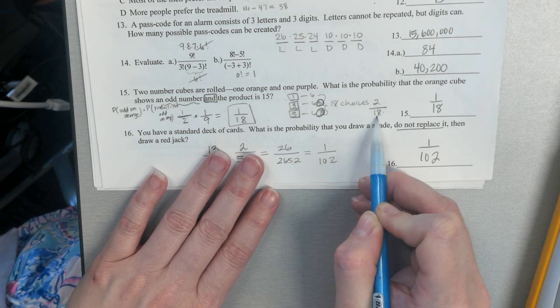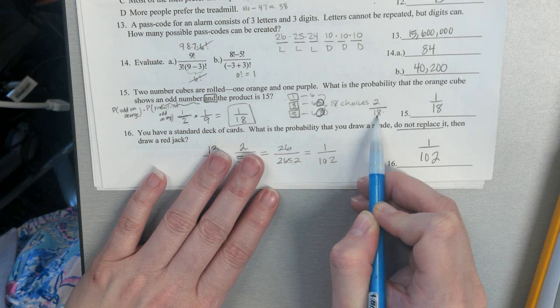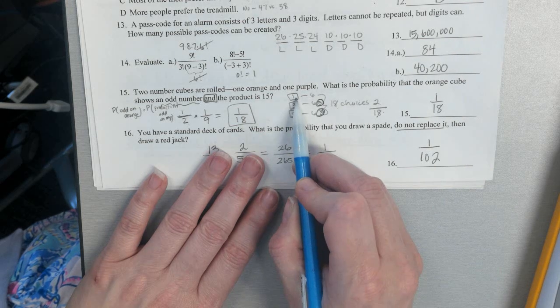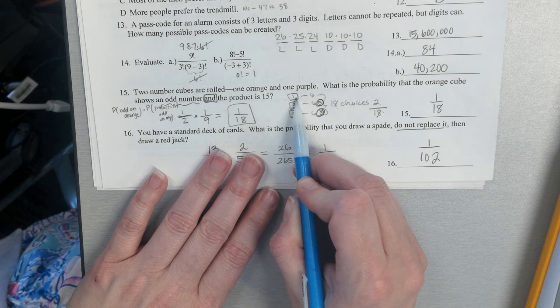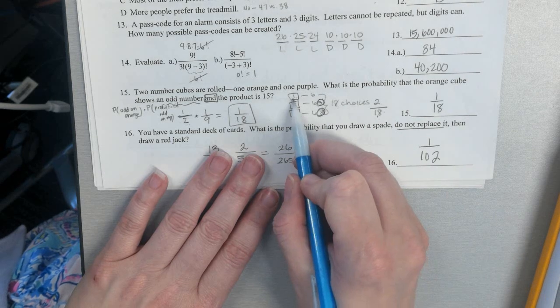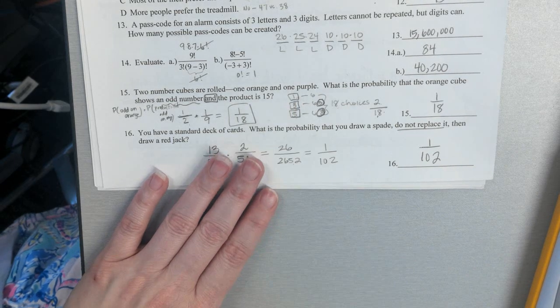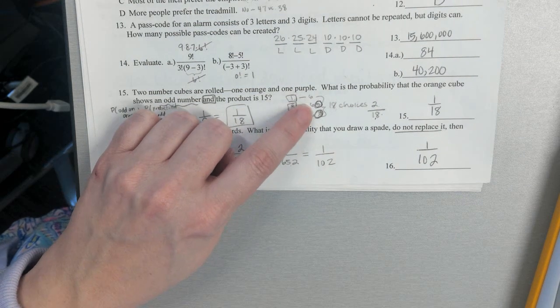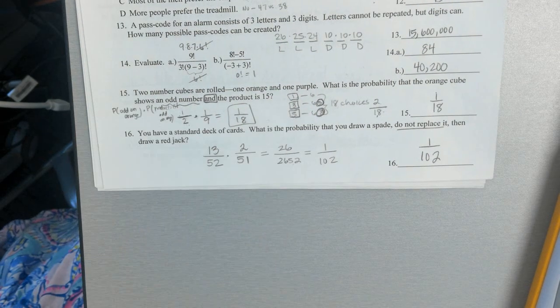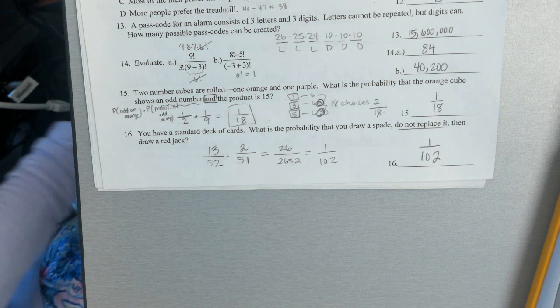Do you guys remember why there's 18 choices? Because for each one, how many choices do you have? 6. So this could be a 1-1, a 1-2, a 1-3, a 1-4, a 1-5, a 1-6. So there are 6 options there, 6 options here, and 6 options for that one.